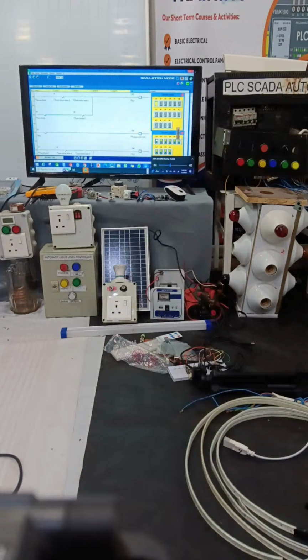Now we will switch on the capacitors one by one. In manual mode, I will close this. By push button, there is one contactor in our electrical circuit. When we close this push button, this contactor energizes, and because the contactor is closing, one 10 kVA capacitor is switched on.